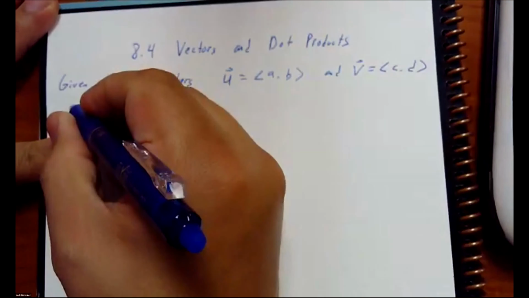it's actually going to be a number. It's no longer going to be a vector. It's going to be a scalar, a single number. So a times c plus b times d. That'll be your dot product. Just multiply the i and j components. Okay.